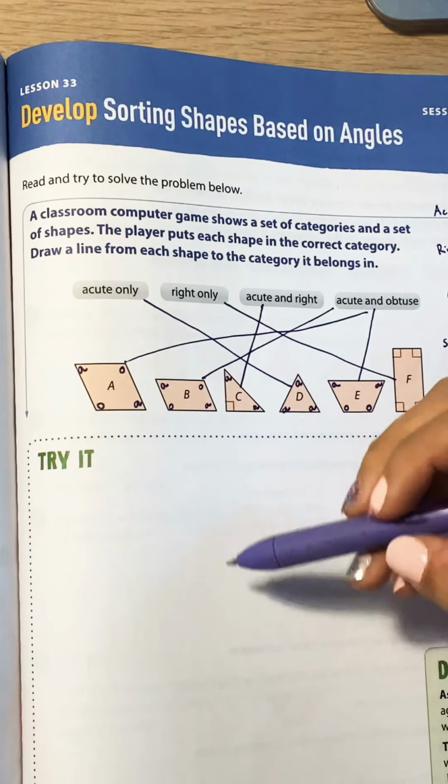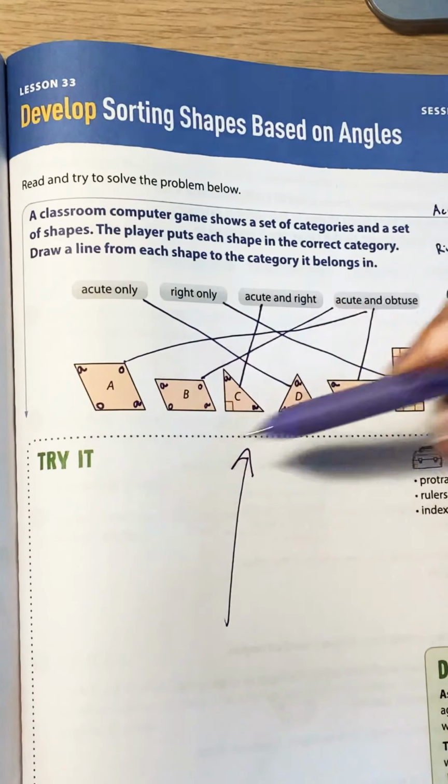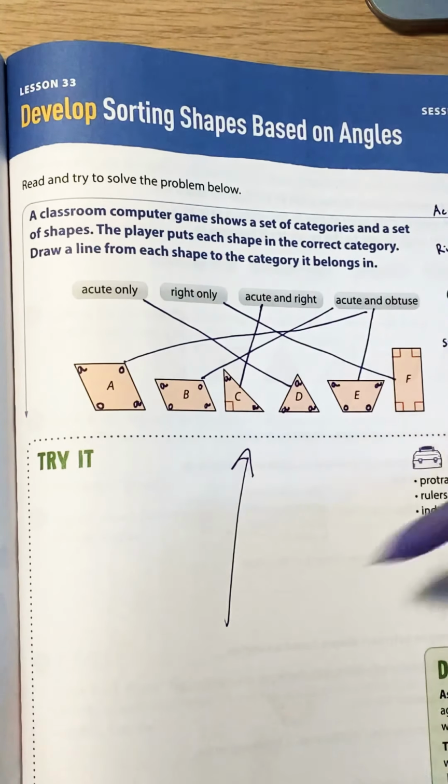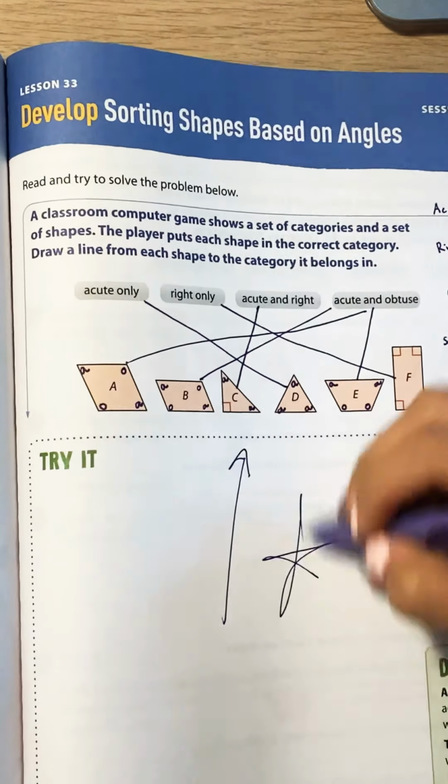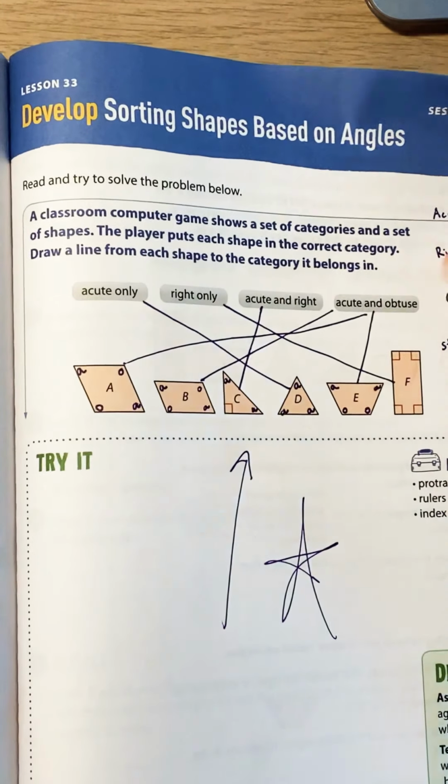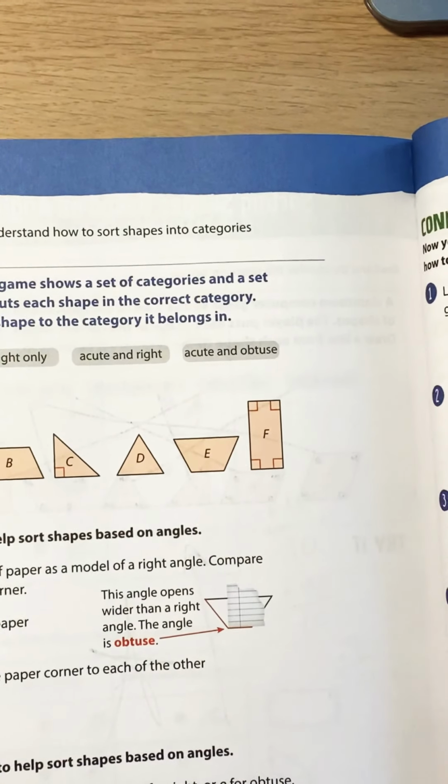So for the try it section, we did it. We drew the lines. I'm not gonna redraw everything right there, so nice work, done. Next page, 728. I'm gonna zoom back out a little.